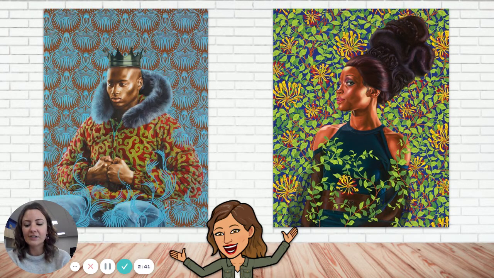So for this activity, you will express yourself by creating your own portrait inspired by Kehinde Wiley. You may not be president yet, but you are interesting and important. You deserve your own portrait.